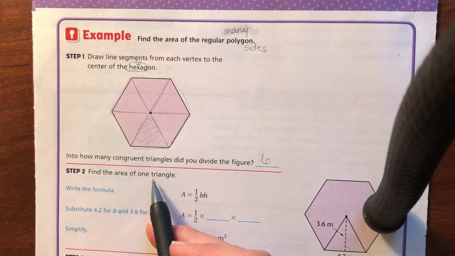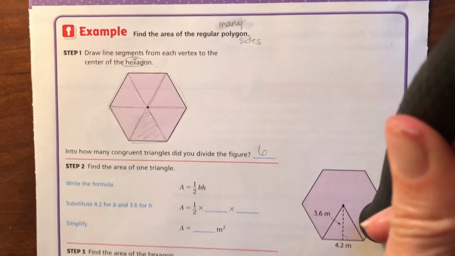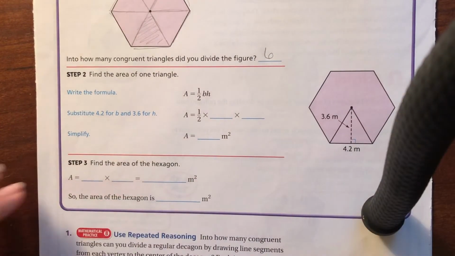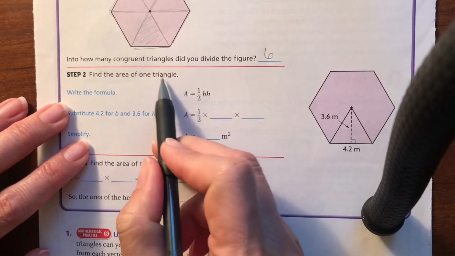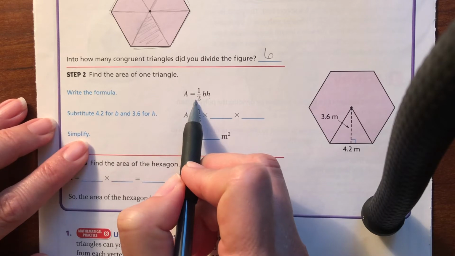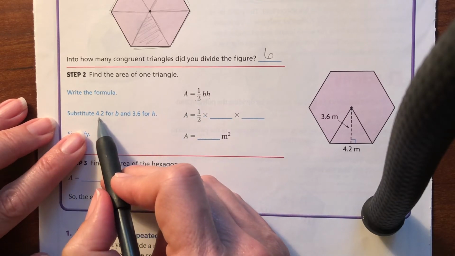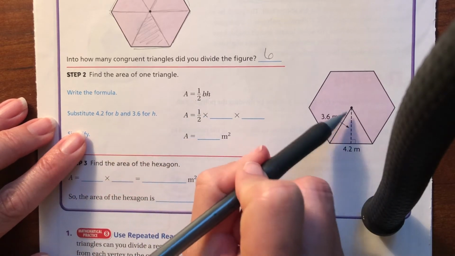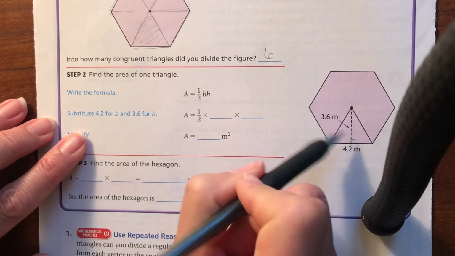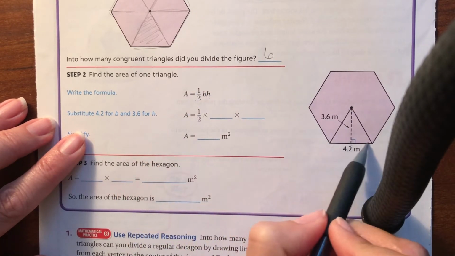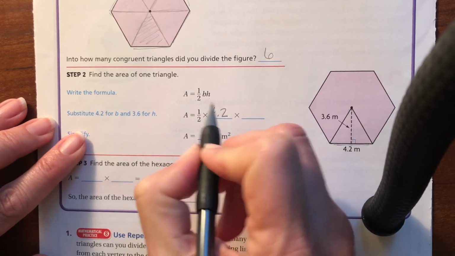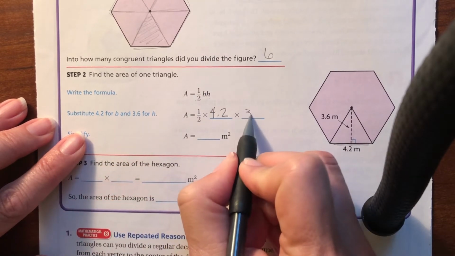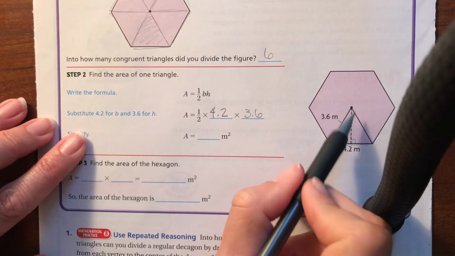All right, find the area of one of the triangles. Area equals 1/2 base times height. This is our formula for a triangle. Substitute 4.2 for B, and they got that from here. That's the height. Oh, I'm sorry, that's not the height, that's the base. 4.2 for B and 3.6 for the height.